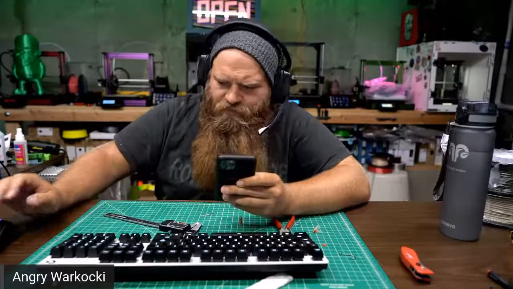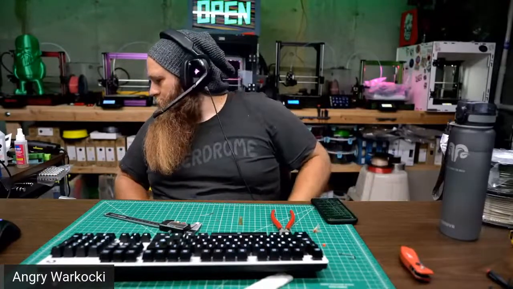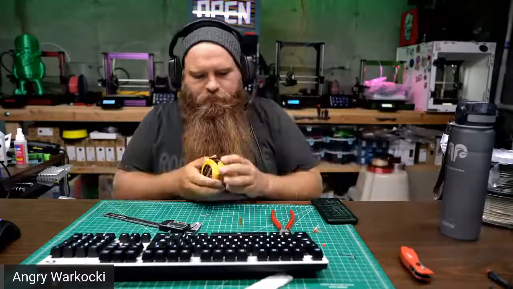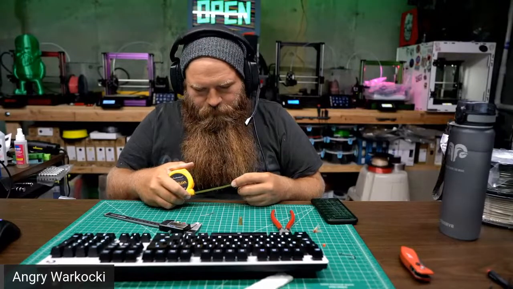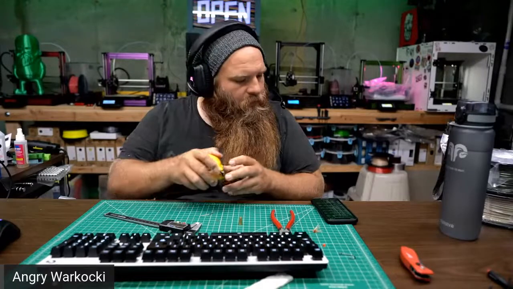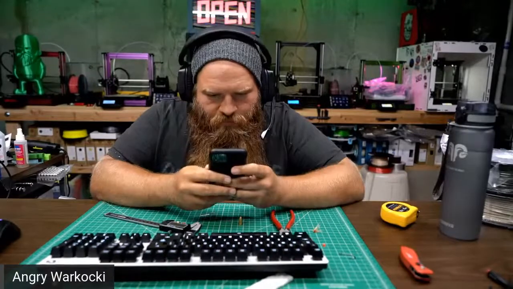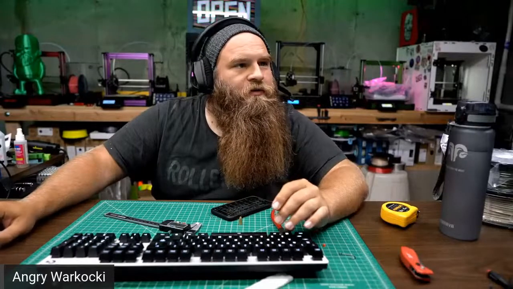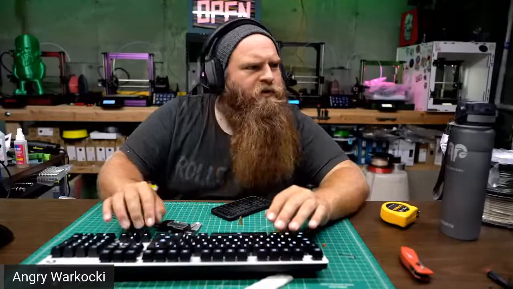Let's see. And tape measure. Okay. And 0.026. 0.026 inch to millimeter.